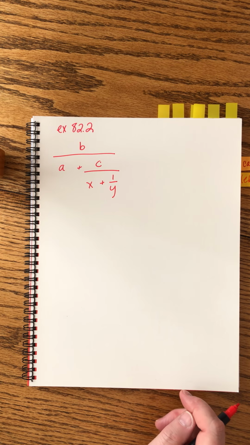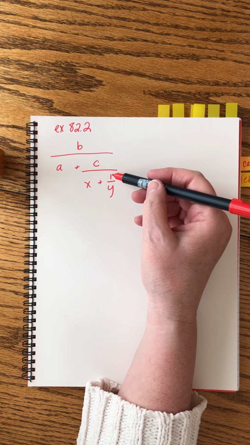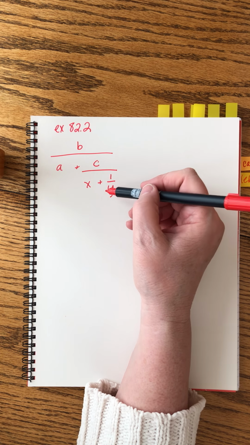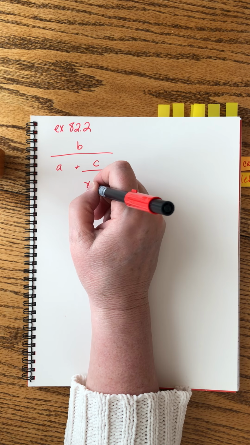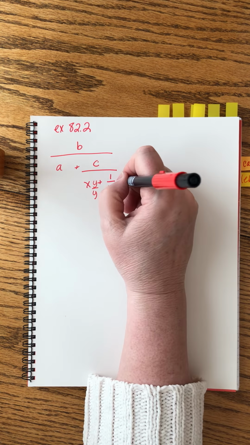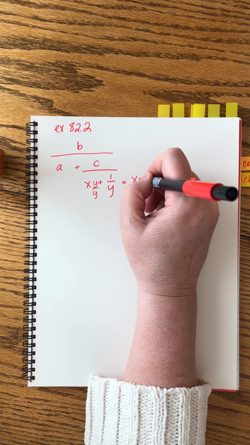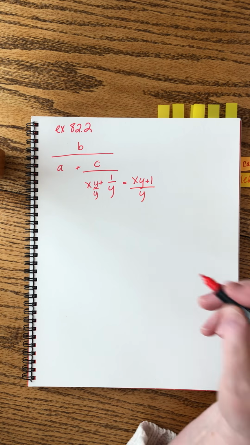Okay, we gotta go to Grandma's basement, got all the way down to the very bottom. Here it is, and we're gonna start with a smush. We see the denominator here is y, so we need to give this one a denominator of y. And then we have to multiply top by the same. So this becomes xy plus 1 over y. There's the smush. Now we do the flip.